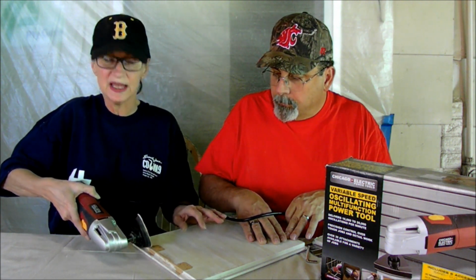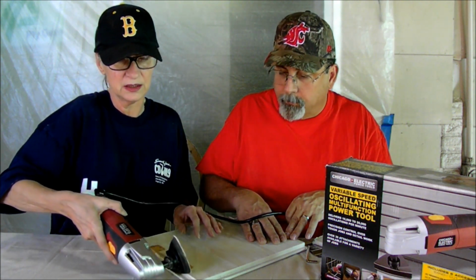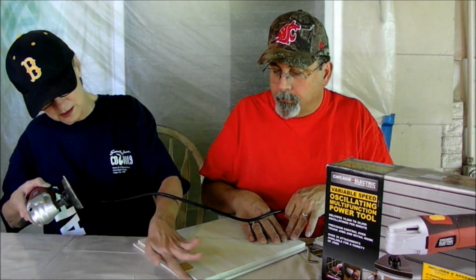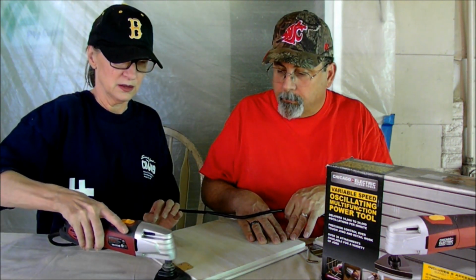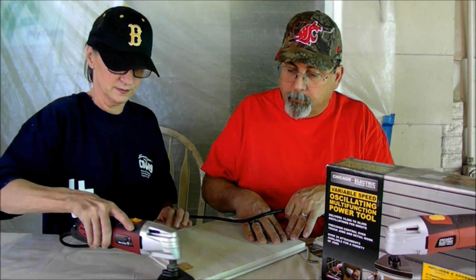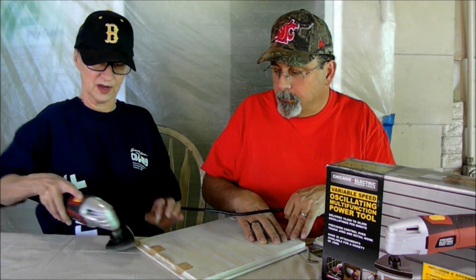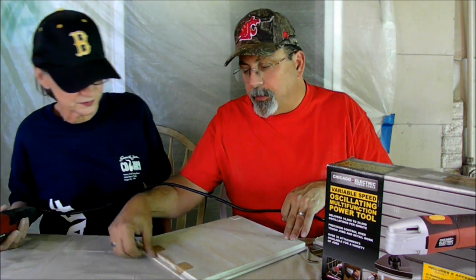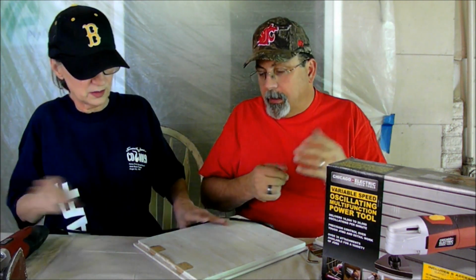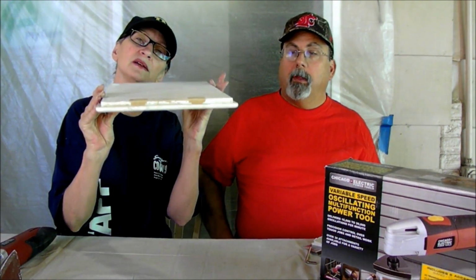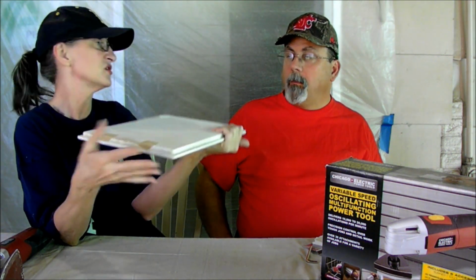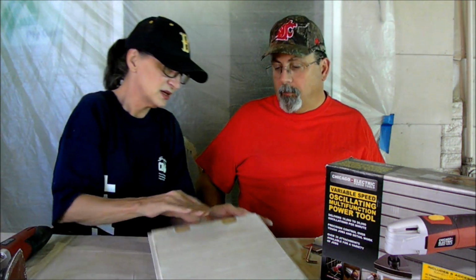And you can just feel it with your hands. Then, nice and smooth. It doesn't take very long. See the difference between how this edge and that edge looked. That took me just a couple minutes.